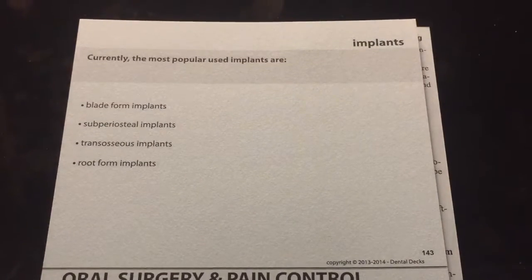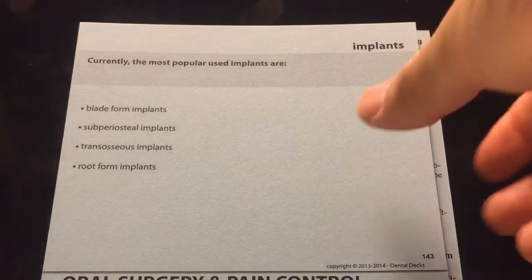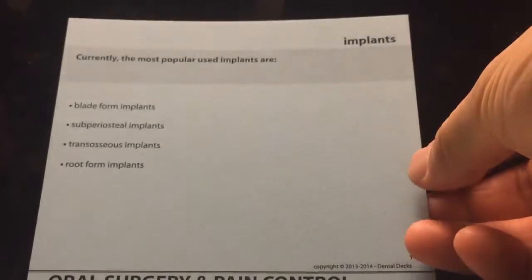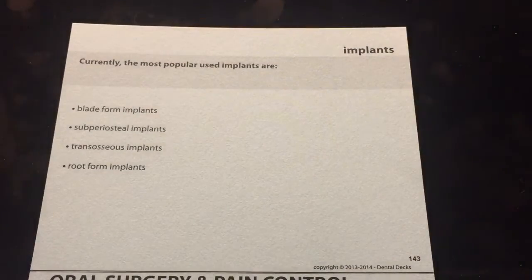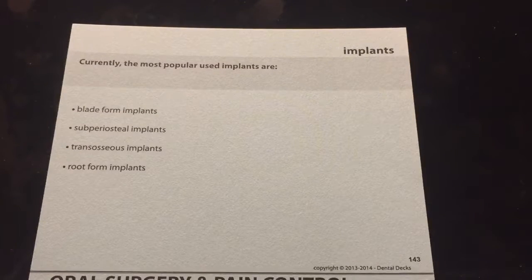Currently, the most popular used implants are blade form implants, no. Subperiosteal implants, no. Transosseous implants, no. Root form implants.